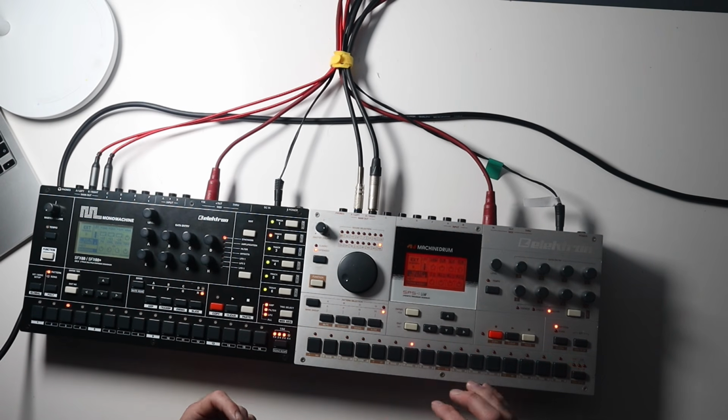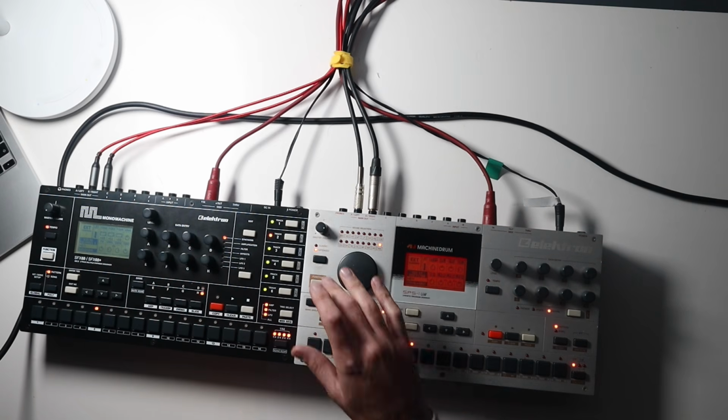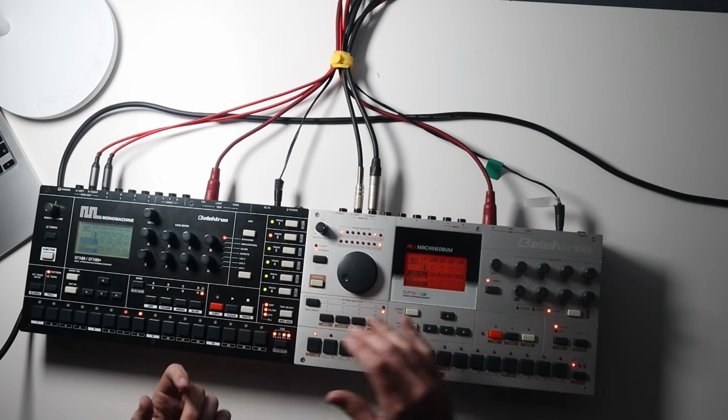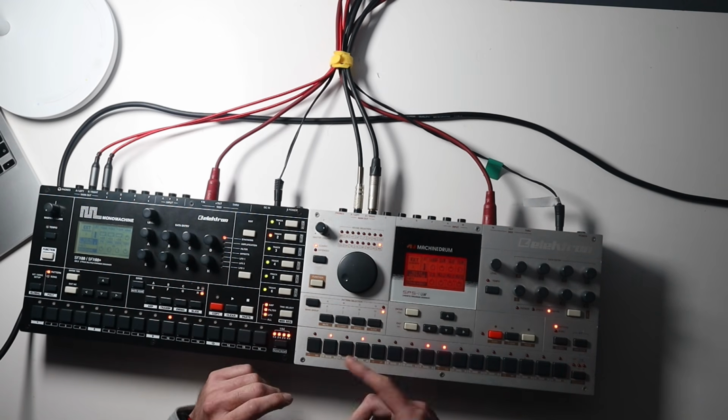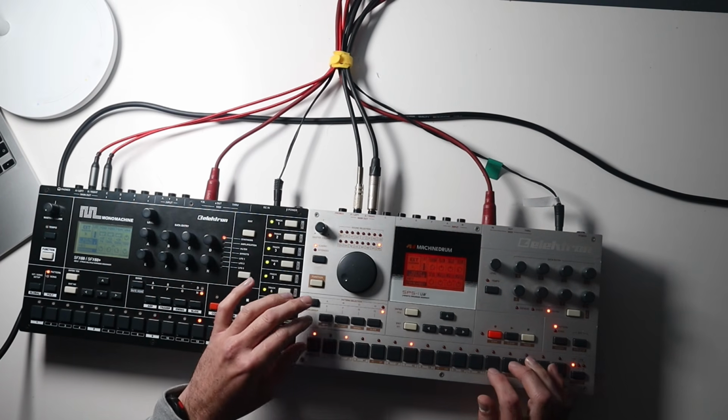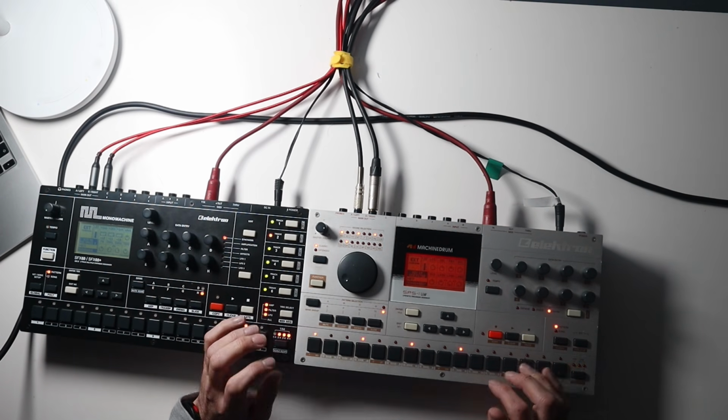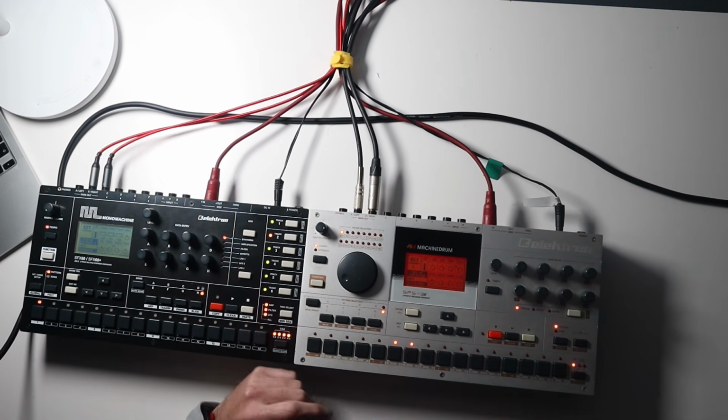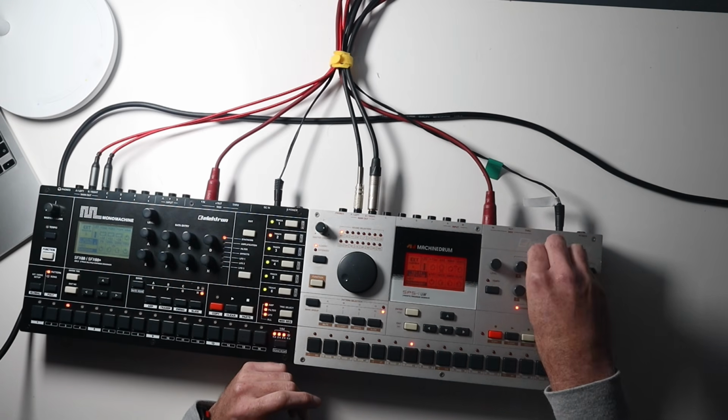And what I can also do is go into classic mode with this one. And say for instance I want to keep everything else the way it was, but maybe I want to make the kick stand out a bit better.